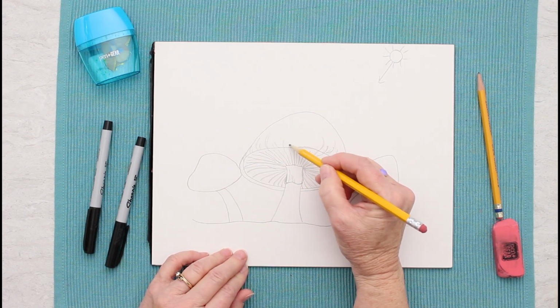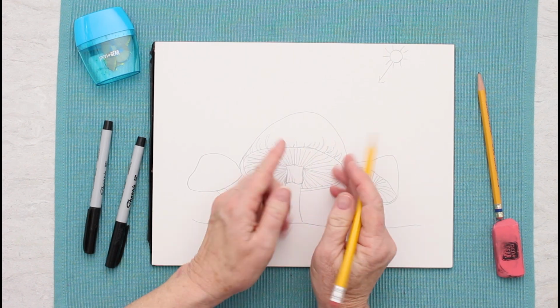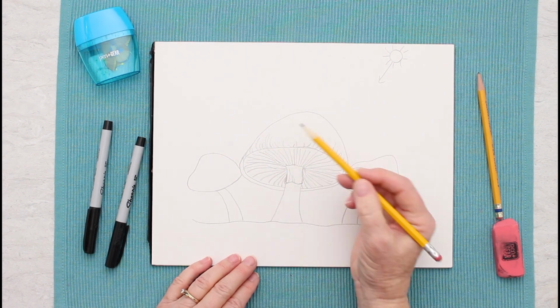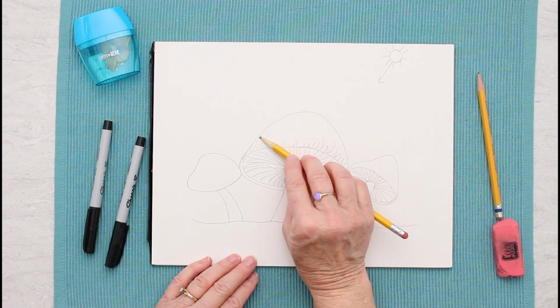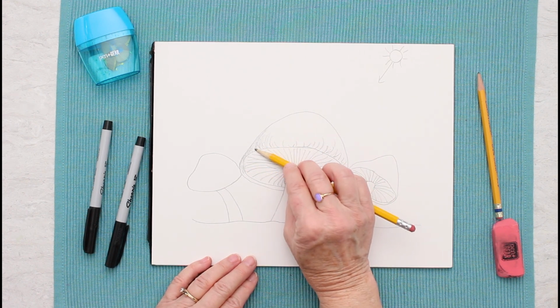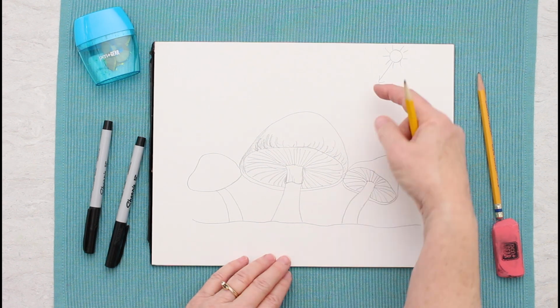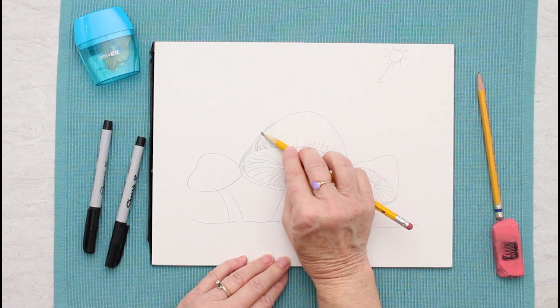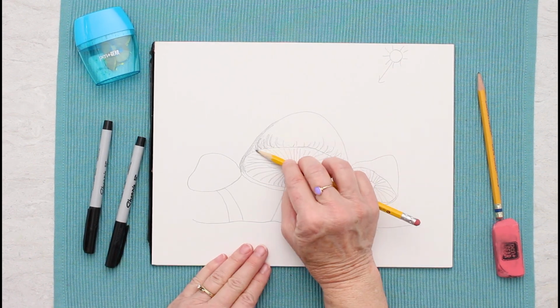Shading's done with the edge of our pencil, not the point of the pencil. So the top part will have a lot of light, and these little edges kind of wrap up and around. So we're going to draw some little lines that come up onto the mushroom as if it has some 3D shape, just a few of them.